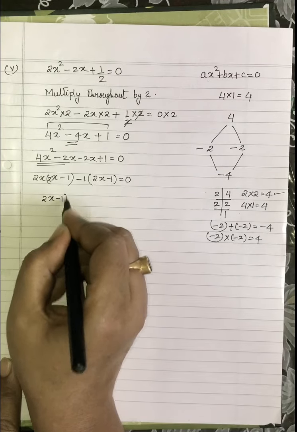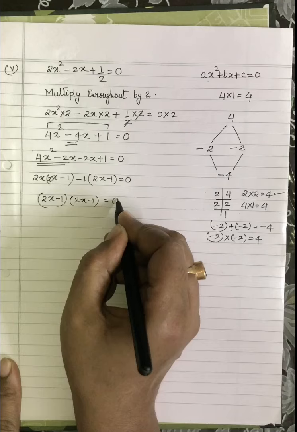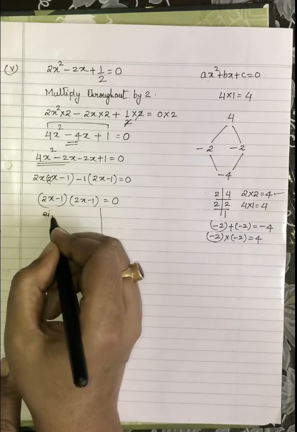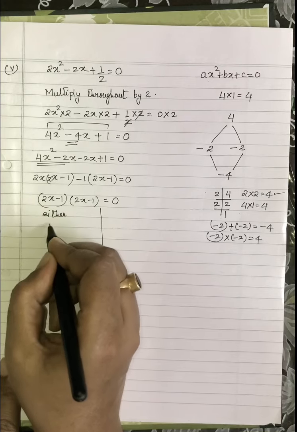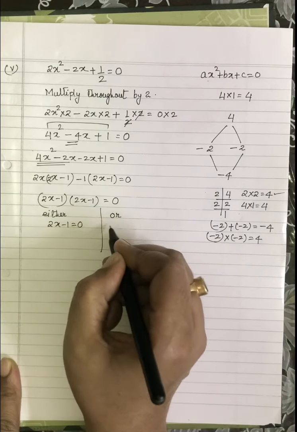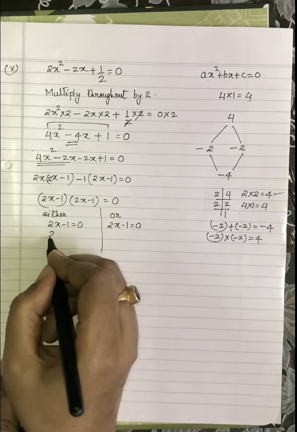We are having 2x minus 1 and 2x minus 1 is equal to 0. So either 2x minus 1 is equal to 0, or again 2x minus 1 is equal to 0.